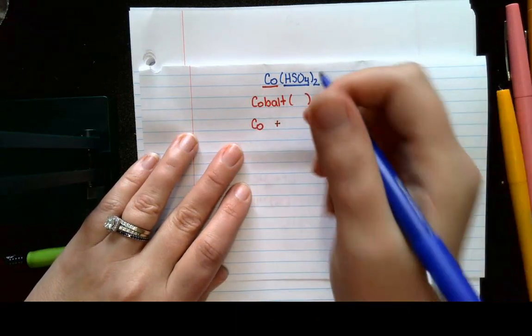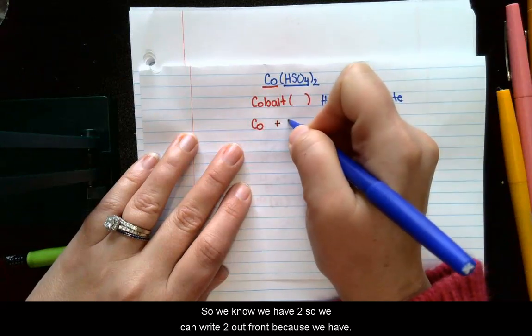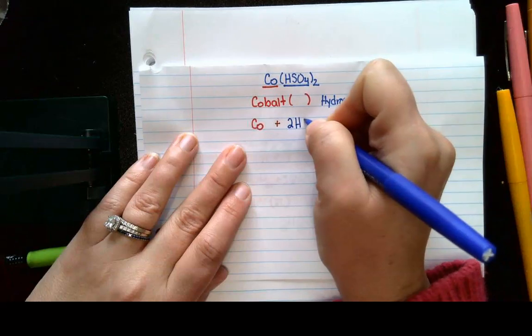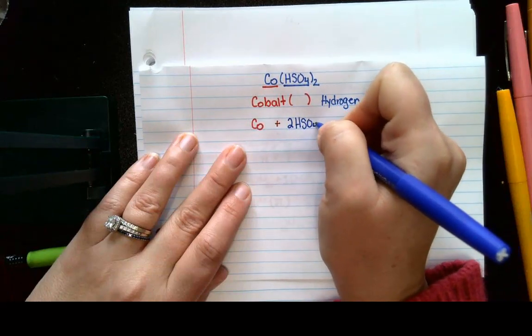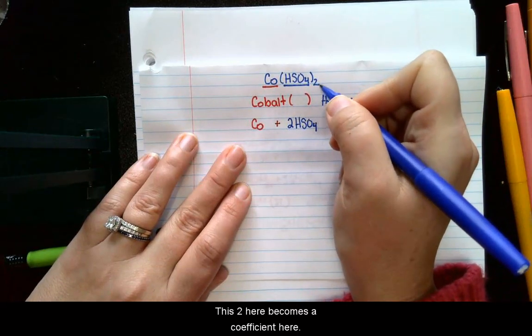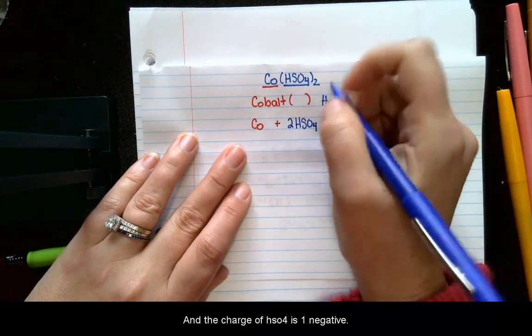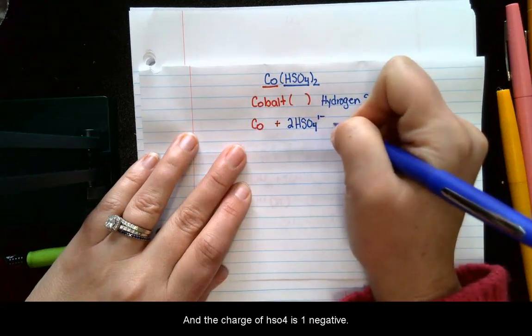They're static. And so we know we have 2, so we can write 2 out front because we have 2 HSO₄. This 2 here becomes a coefficient. And the charge of HSO₄ is 1 negative.